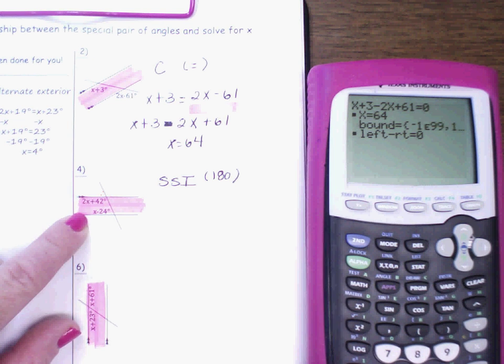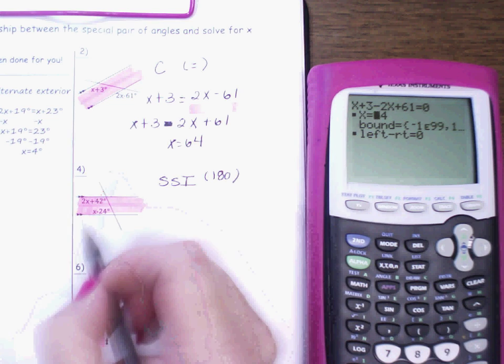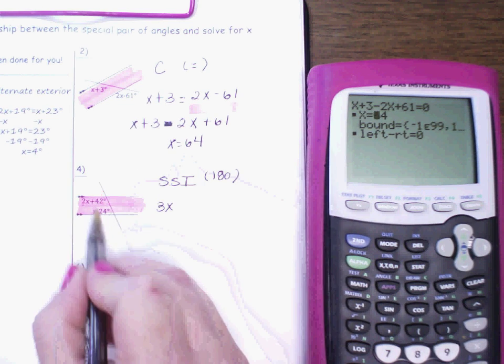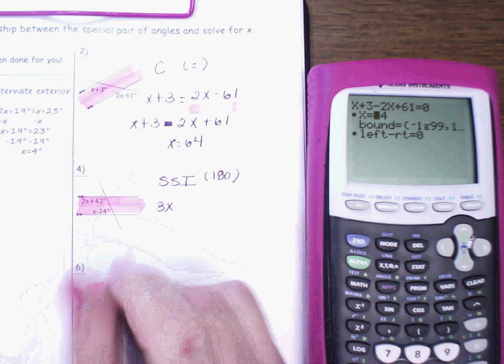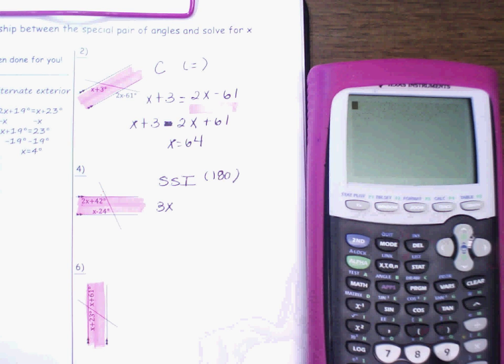And what's 42 minus 24? 42 minus 24 is 18. And that has to be equal to 180.